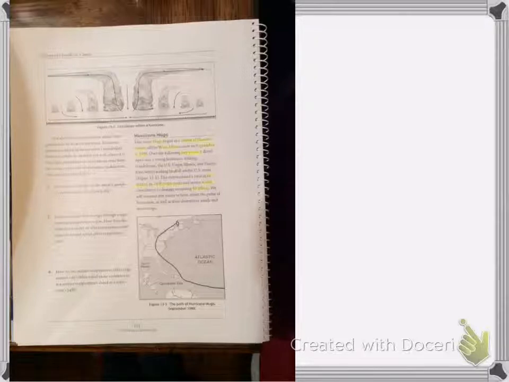Also make note of its traveling path in the figure of 13.3. Before we move on, just notice that on the bottom of the page, because you might want to go back and reference it to answer the questions.